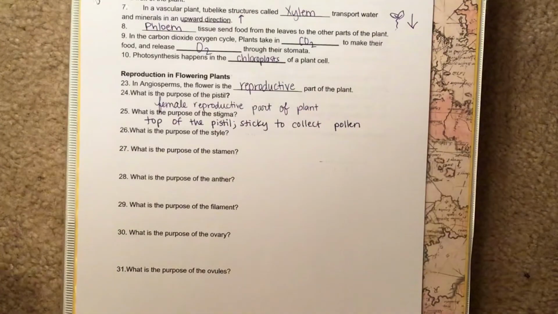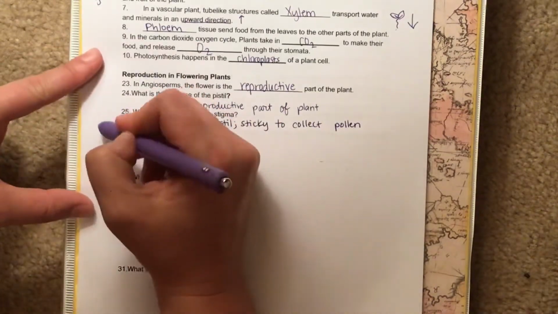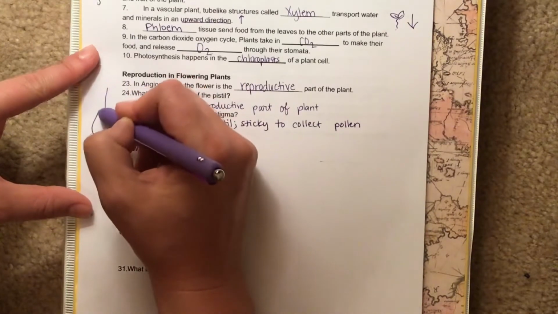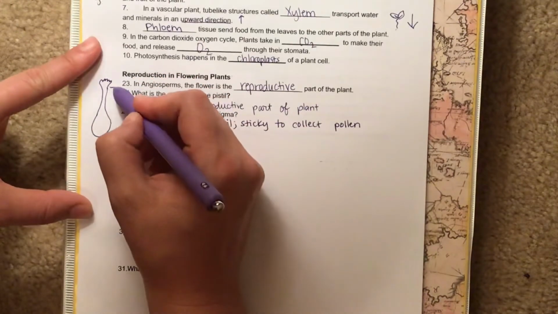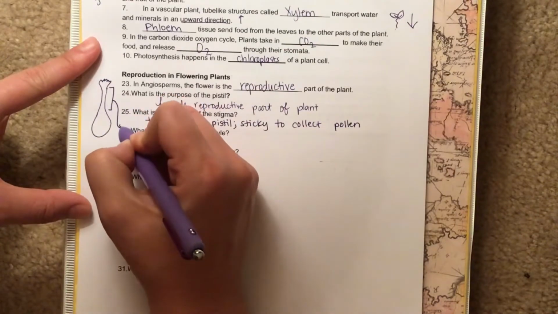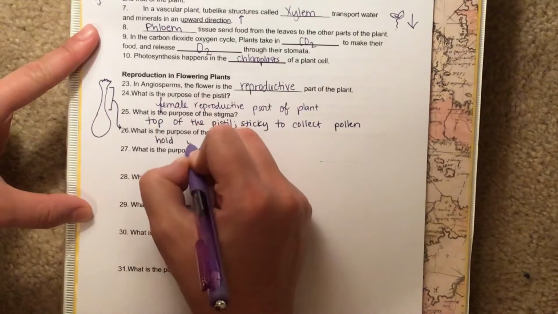Number 26, what is the purpose of the style? Remember, for the female part, I'm just going to draw it out here. We have kind of the ovary down there at the bottom. There's the stigma. This right here is the style. The purpose of that, really all it does is hold up the stigma.